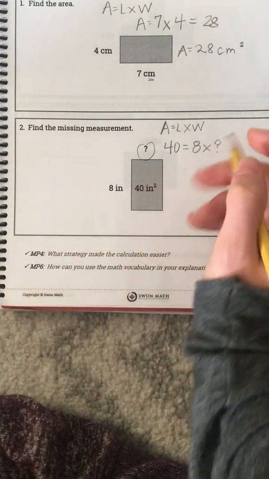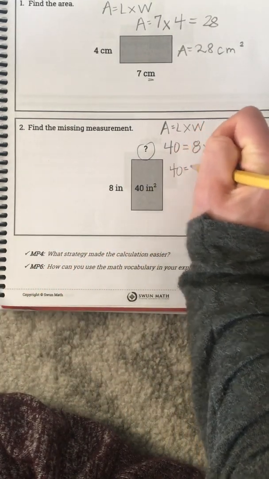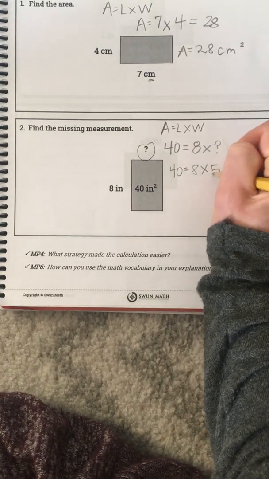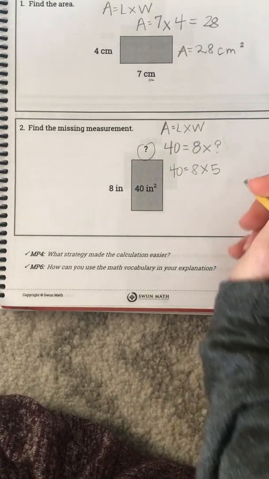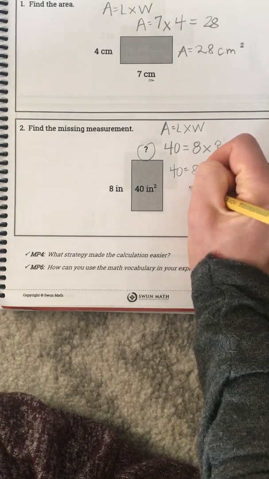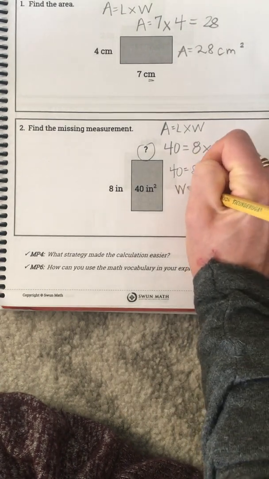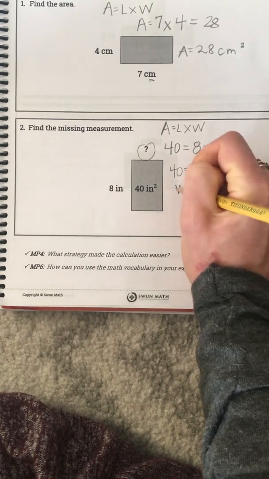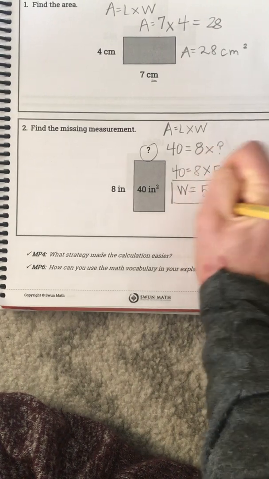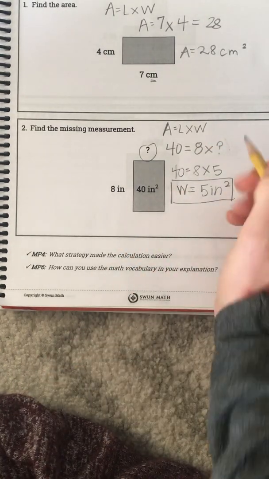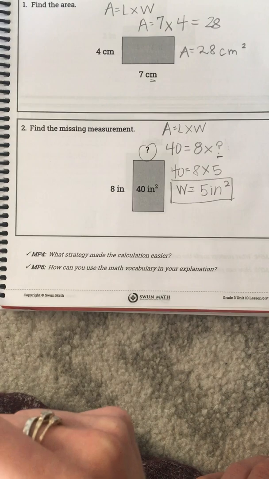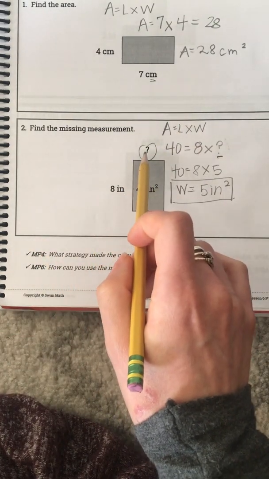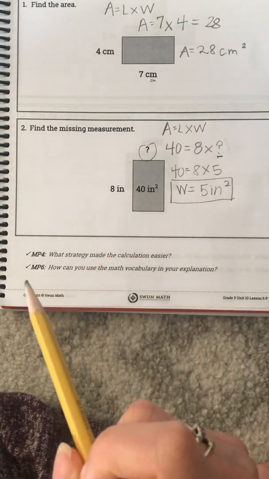And you know that 40 is equal to 8 times 5. Okay? So 5, your answer is, we're looking for a width, so I'd put width equals 5 square inches. Okay? So we've done missing values before. So you're doing the same thing. We're just using this to find the missing part now, but when we're focusing on area.